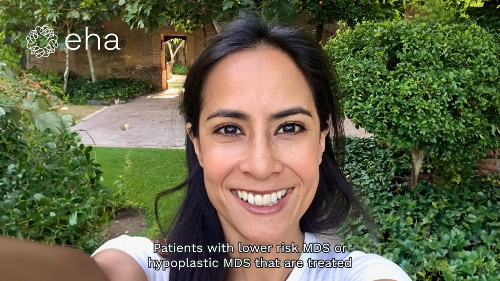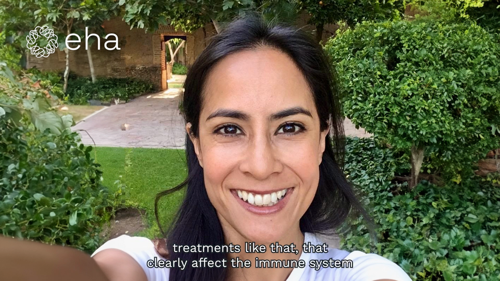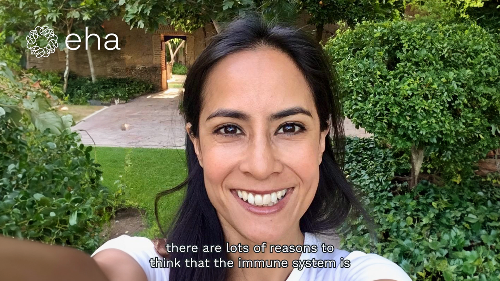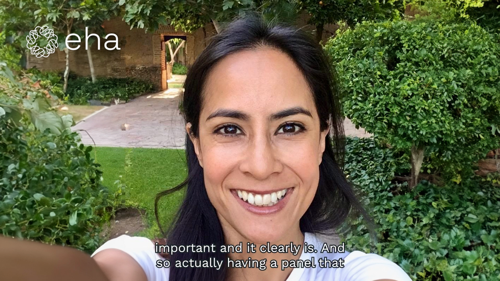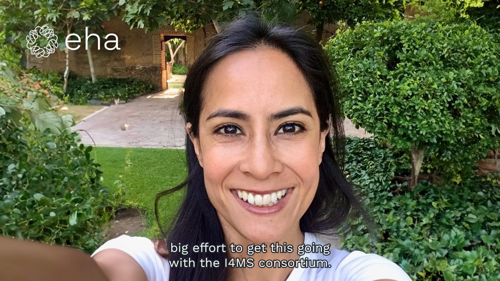Patients with low risk MDS or hypoplastic MDS that are treated a bit more like aplastic anemia have had cyclosporin, ATG. Treatments like that clearly affect the immune system. Azacitidine clearly has an impact on the immune system. So there are lots of reasons to think that the immune system is important, and it clearly is. And so actually having a panel that can incorporate immune markers as well as blast markers will be very helpful. And as you know, there's a big effort to get this going with the I4MDS consortium.